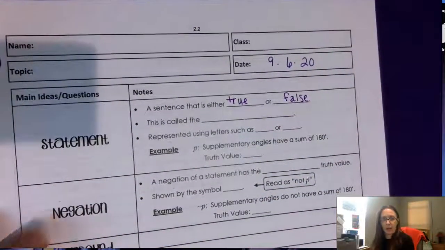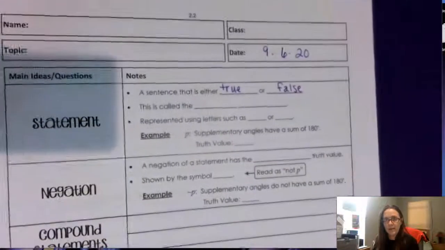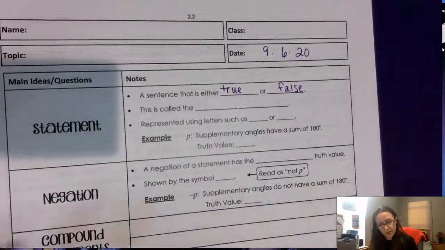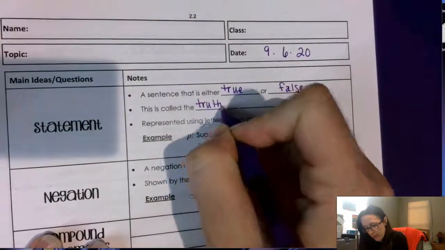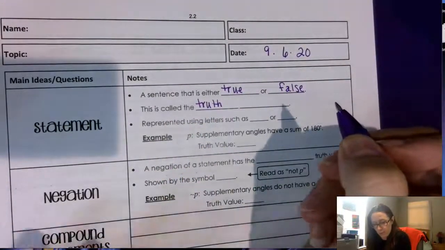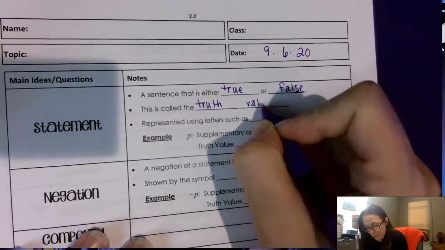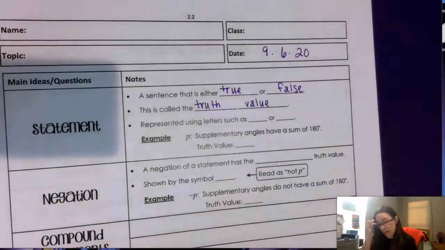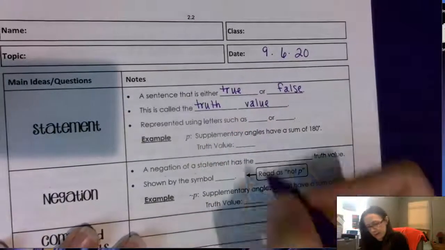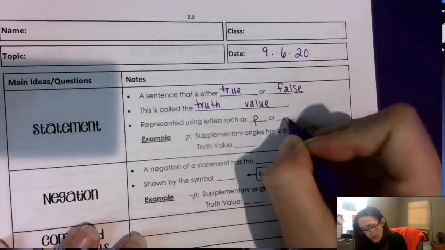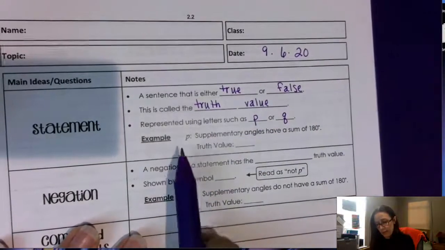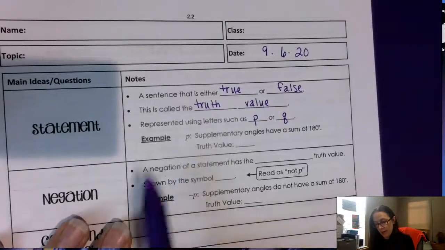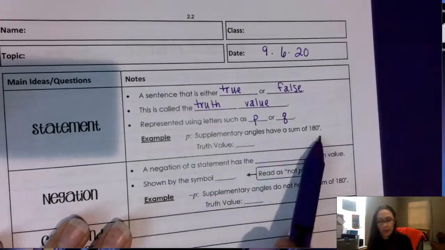So it's a statement, and it could be either true or false. This is called a truth value. Once you know whether or not the statement is true or false, that's its truth value. We use letters to represent them. The letters we use are P or Q. So here we have an example, P. This is my statement P. Supplementary angles have a sum of 180.